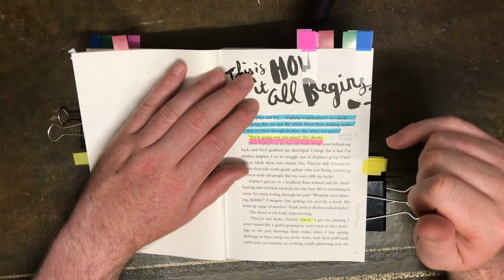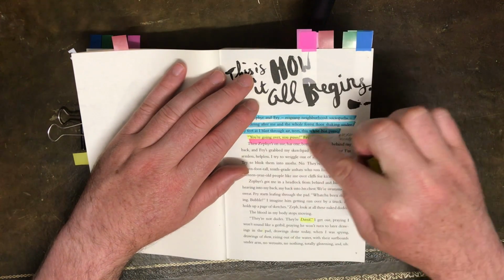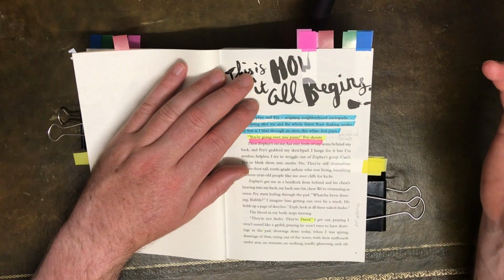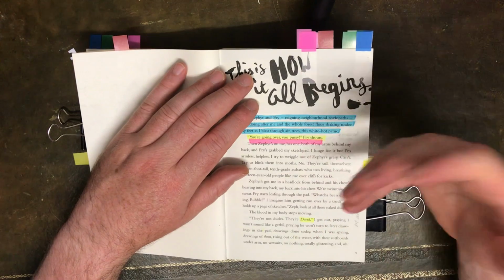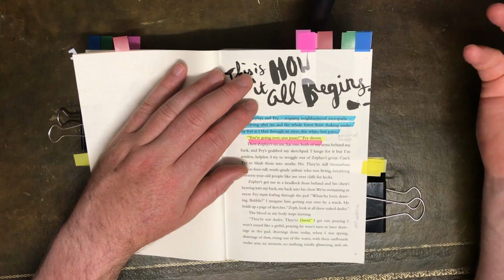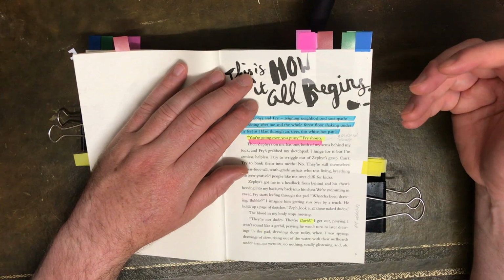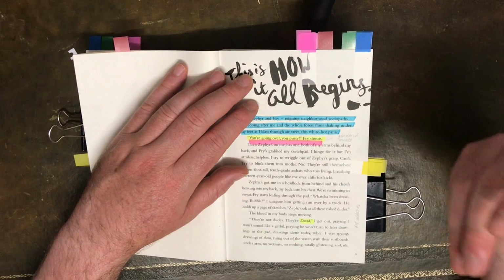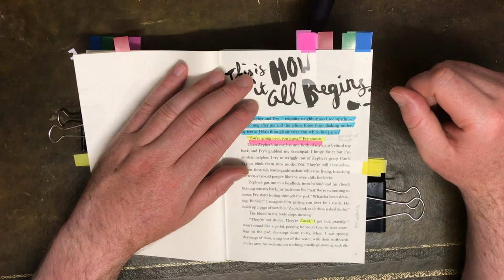I've highlighted "You're going over, you pussy," Fry shouts, and I've also put that in pink under. Okay, so we've got the gendered insult in there. And I've also put it in pink because this is communicating to us a fair bit about Fry, who is a minor character, but this idea of power and bullying, they're themes within the actual novel.